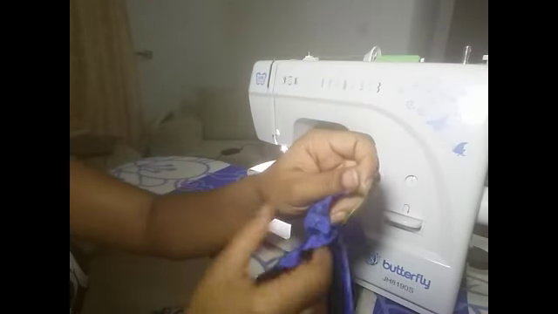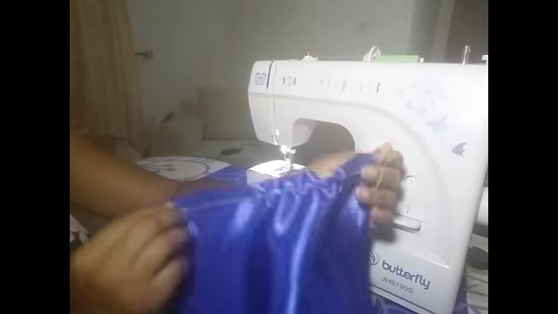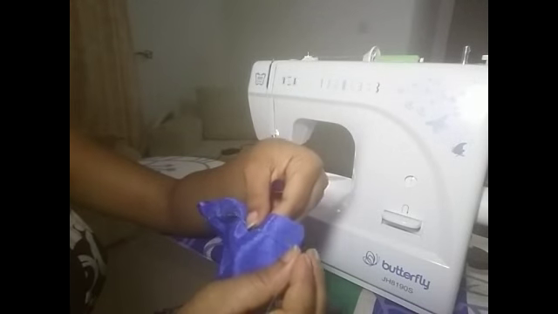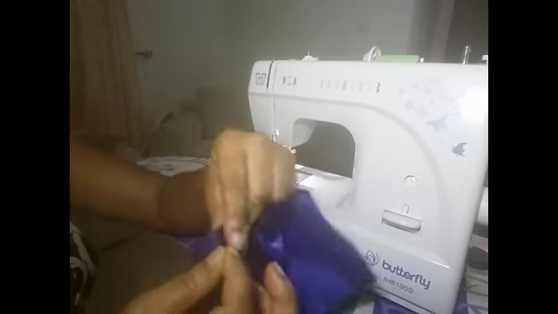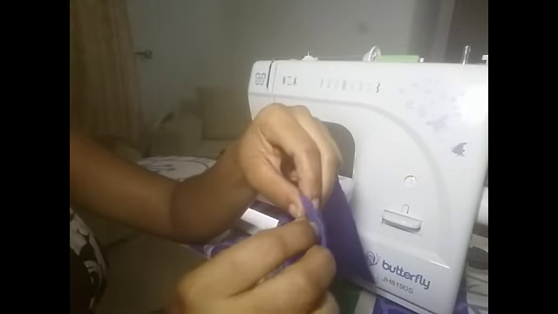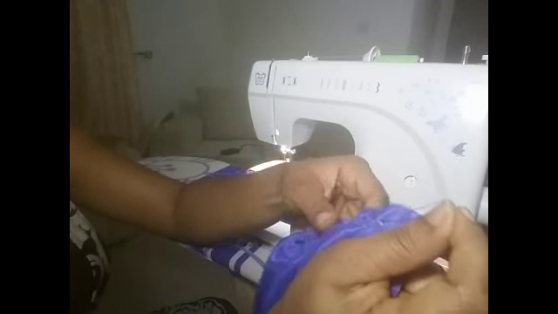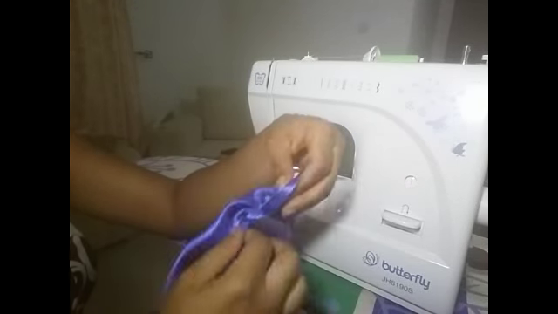Now as you can see, it's already gathering. So if for instance I want to create a gathered effect, you pull the bobbin thread, not the thread from the needle, which is harder to pull. The thread from the bobbin is easier to pull. When you pull the thread from the bobbin, it's easier to create your gathered effect.